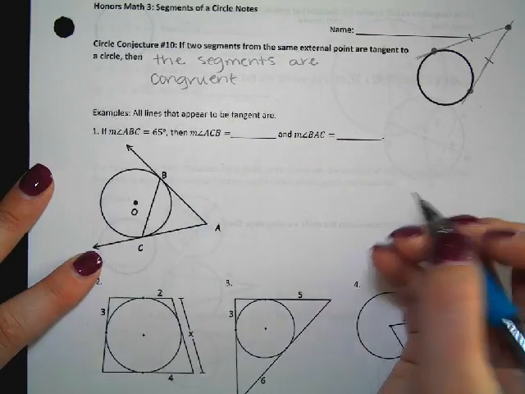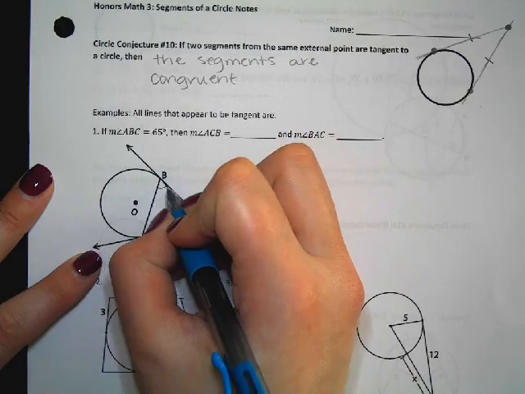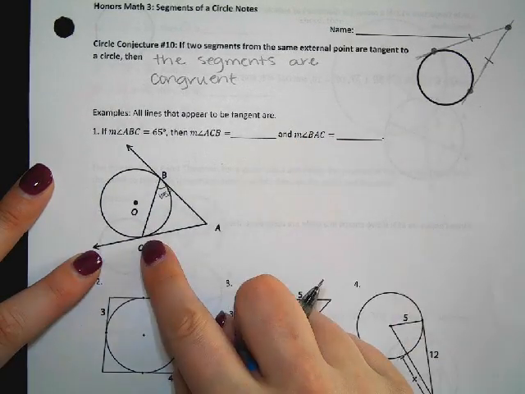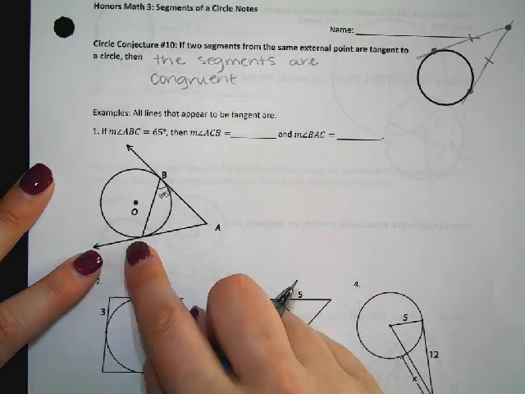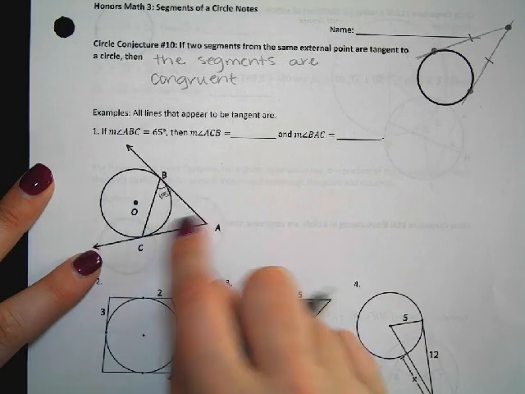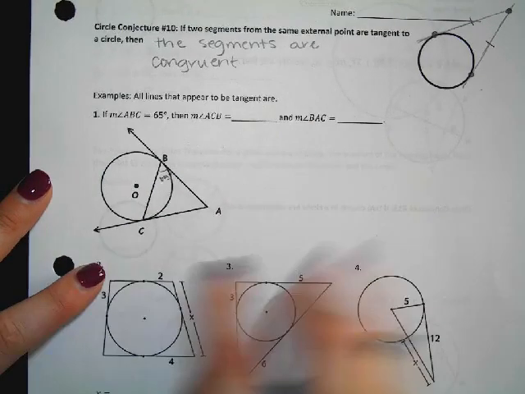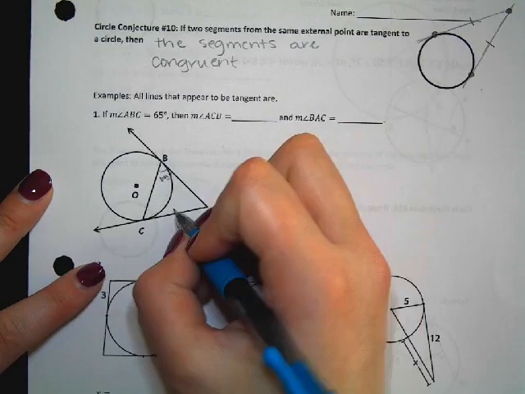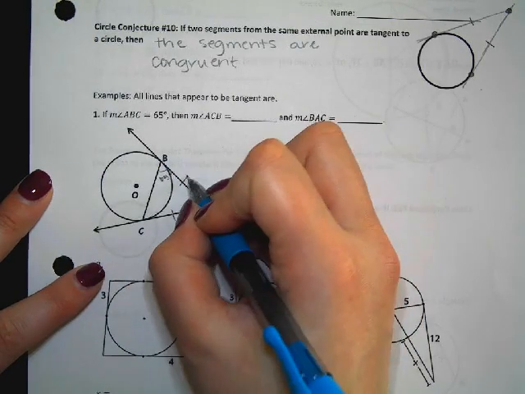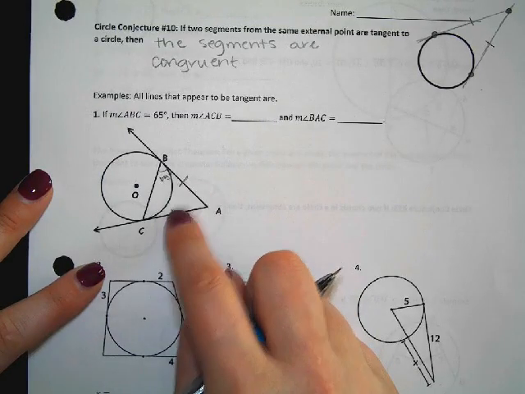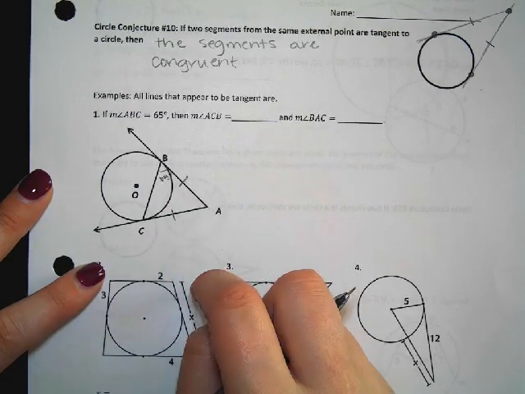All right, so if we look at the first example here, it says the measure of angle ABC, so this angle right here, is 65 degrees. And they want us to find the measure of angle ACB, and they want us to find the measure of angle BAC. So we have a point of tangency and a point of tangency in our two tangent lines. That means that this length and this length have to be congruent. And if the two sides are congruent, then that means that this is an isosceles triangle.